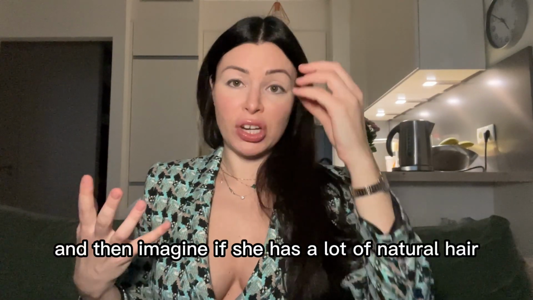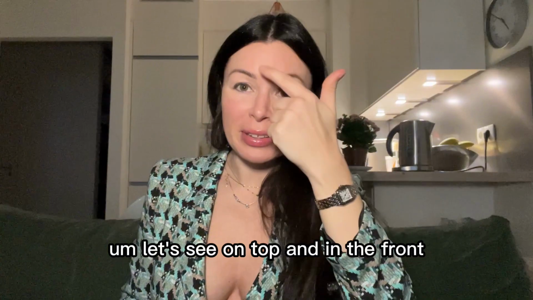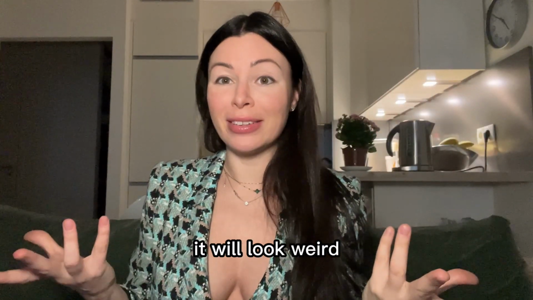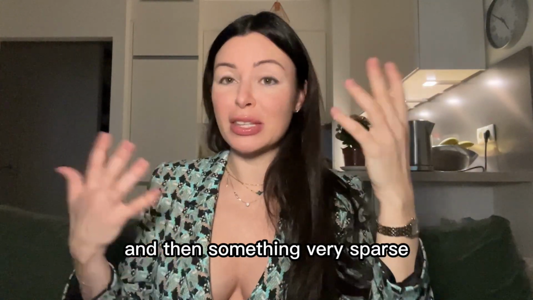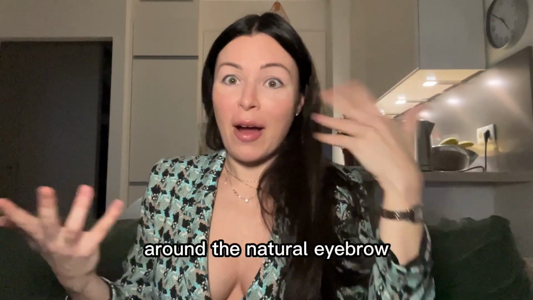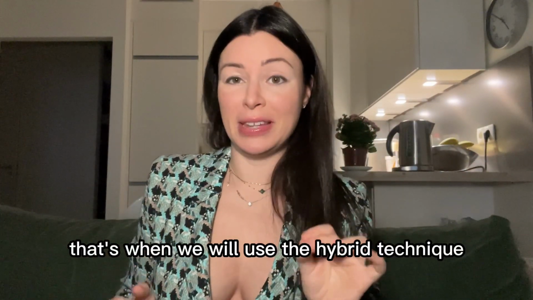Imagine if she has a lot of natural hair and we just add a couple of nano hairs, let's say on top and in the front, it will look weird. It will not match. She will have a lot of natural hair and then something very sparse around the natural eyebrow. That's when we will use the hybrid technique.